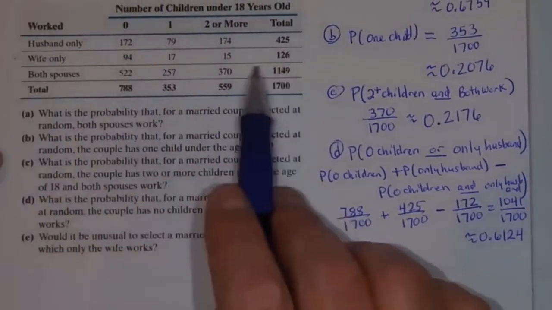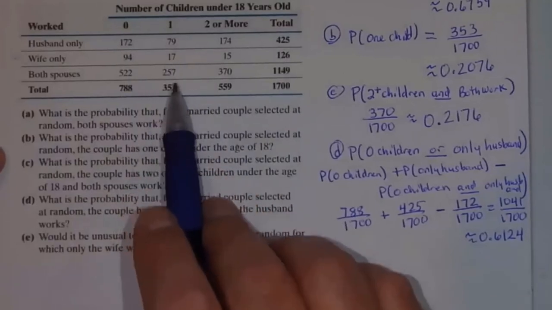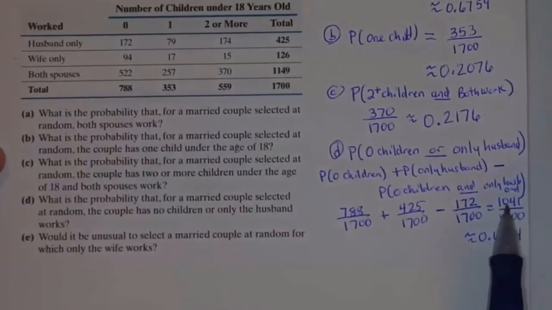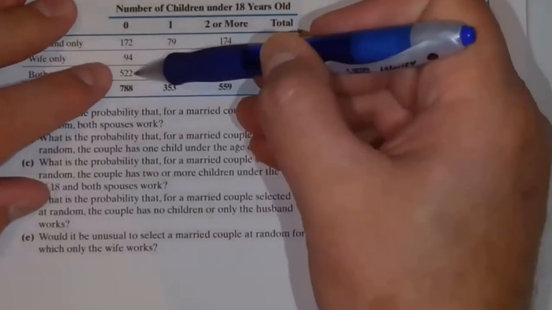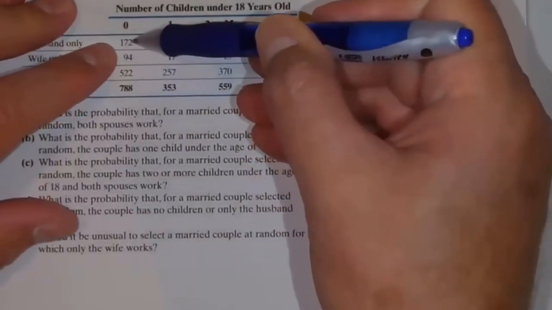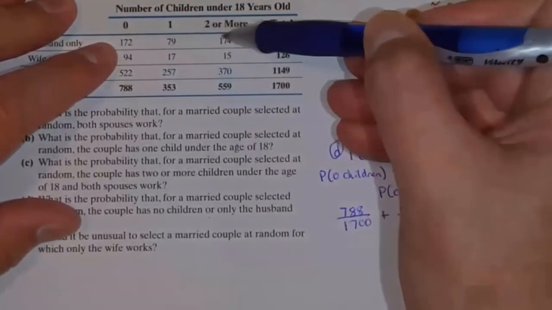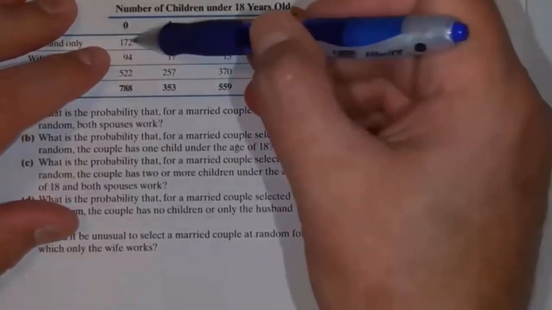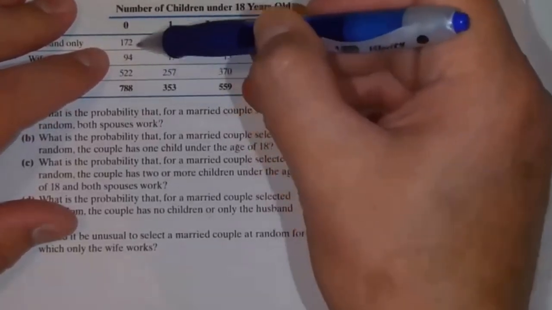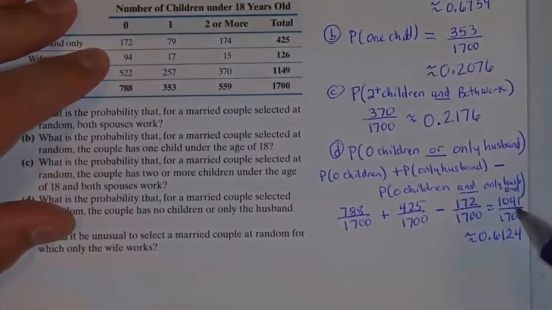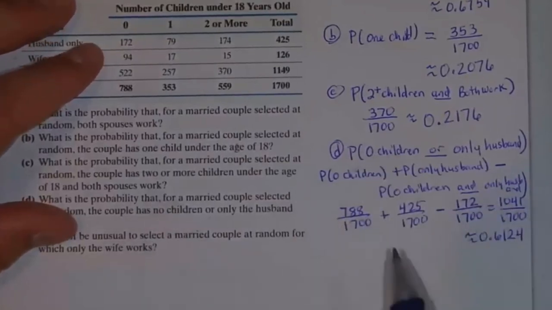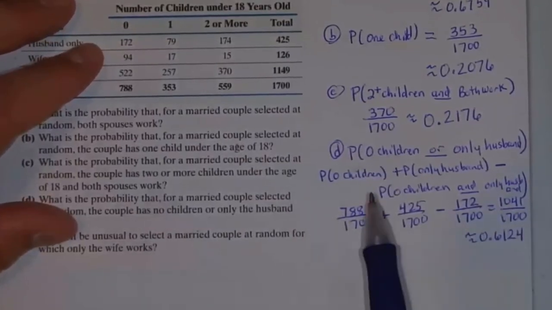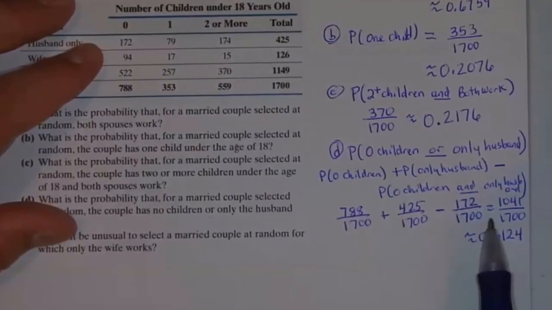Now, when we have data like this, you could have also figured out what this 1,041 is going to be by just adding up the 522, the 94, the 172, the 79, the 174. So you could have added up those 5 things, and that would also give you the 1,041. In this case, though, we're dealing with the addition rule, so I wanted to demonstrate how that addition rule works and why.